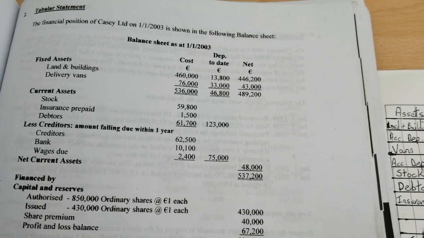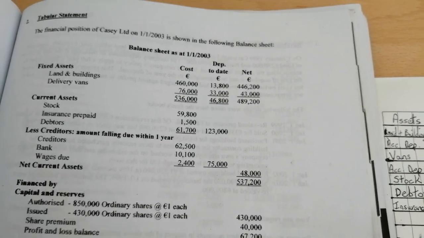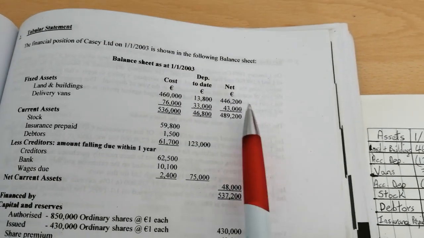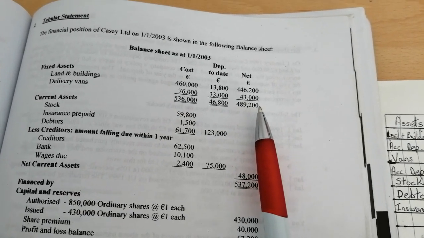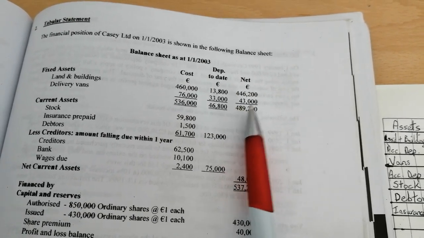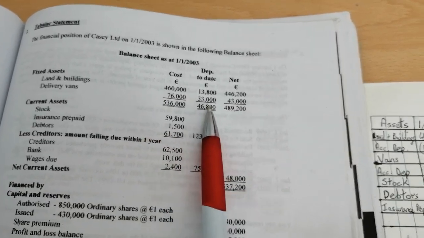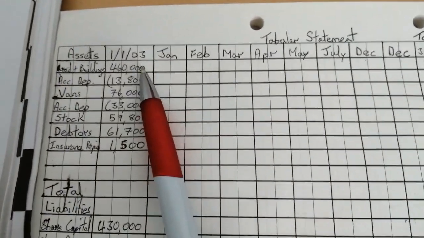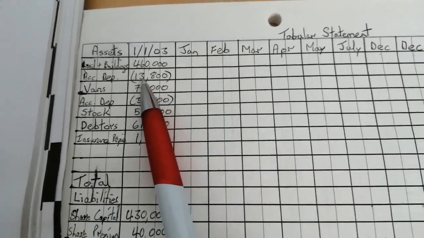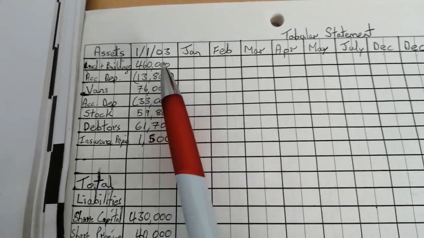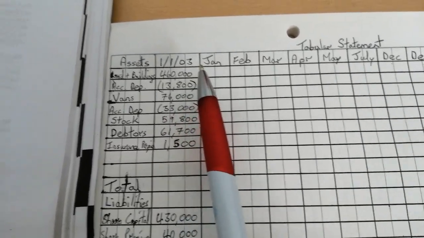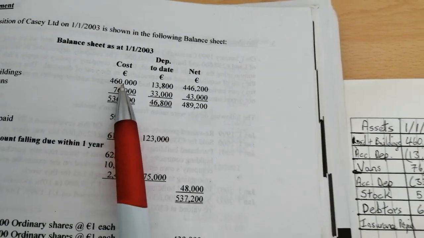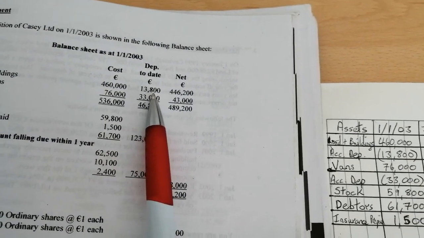In the fixed assets, for a start, they give us cost, depreciation, and net book value. And really, to make everything balance, all we need to use is the net book value. But just to make our tabular statement more accurate, instead of just putting in the net book values, we put in the cost and the depreciation. So we put in the cost in the assets section as a plus and the depreciation as a minus, so that essentially when we add all of these things up, it'll be the same thing as putting in the net book value.